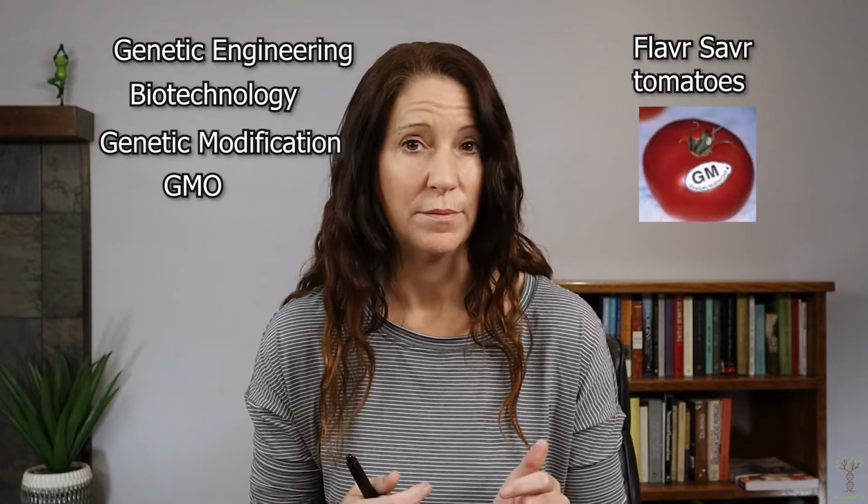So that's genetic modification. A GMO is a genetically modified organism. So this is when you can alter the DNA or put new DNA into an organism like a plant or an animal. And then lastly, we have selective breeding. And this is not genetic engineering.